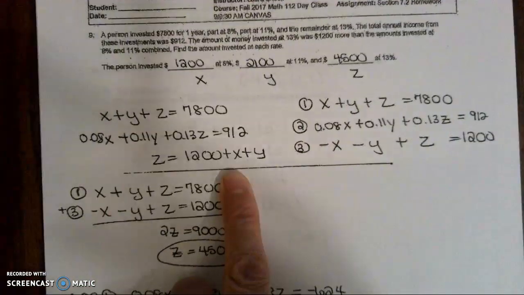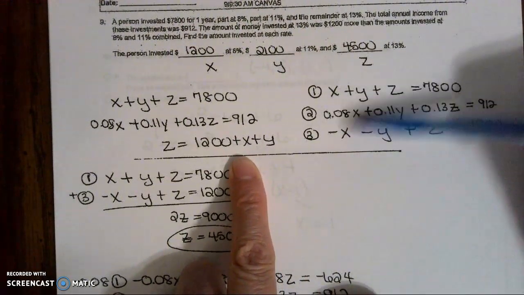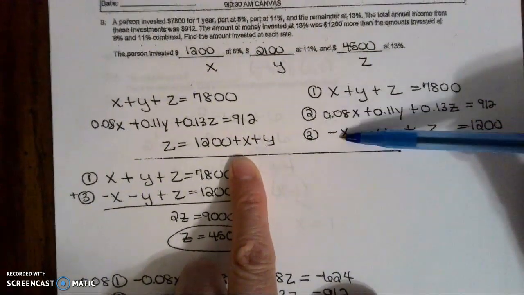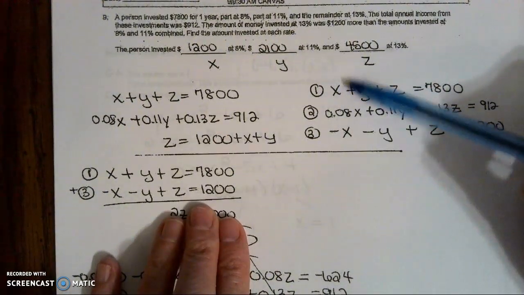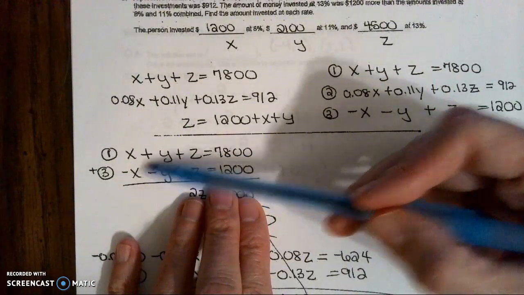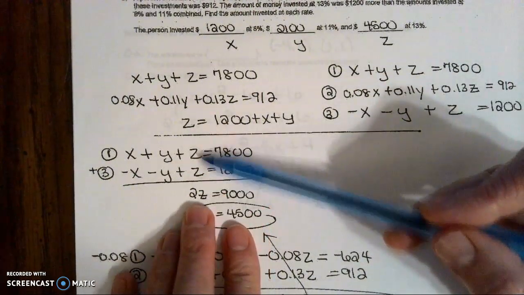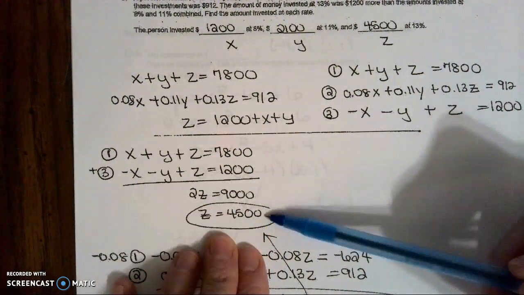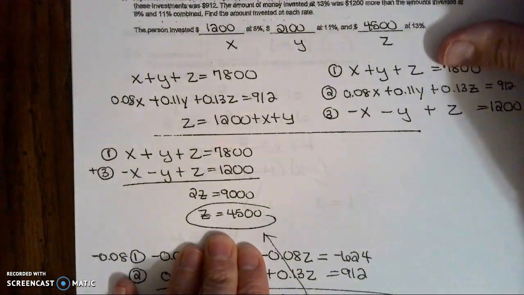The next step is to decide what variable you want to eliminate. I decided to eliminate x, so I took equation 1 and equation 3 together. Here's equation 1, here's equation 3. The x's are already opposites. In fact, the y's are opposites too. So if I add these two equations together, I just end up with 2z equal to 9,000. So z is equal to 4,500. Now I have z. Now let's go to the next part.